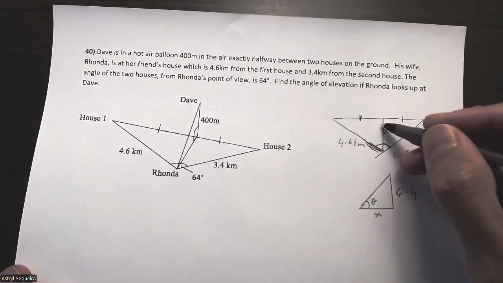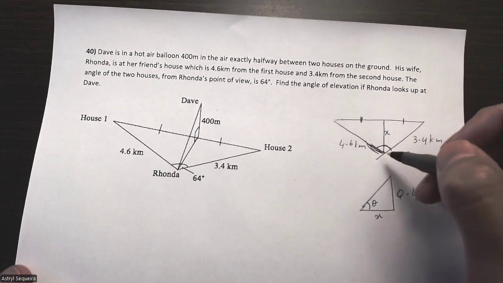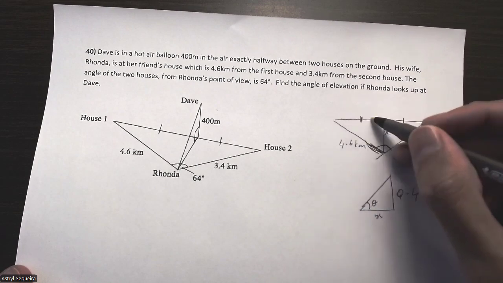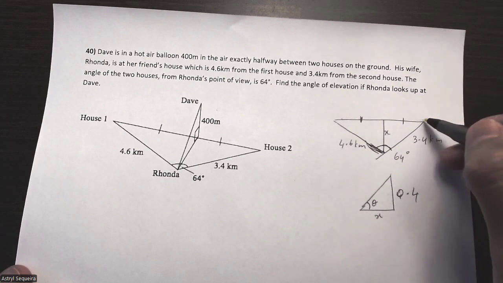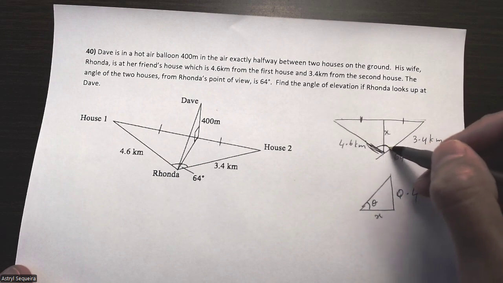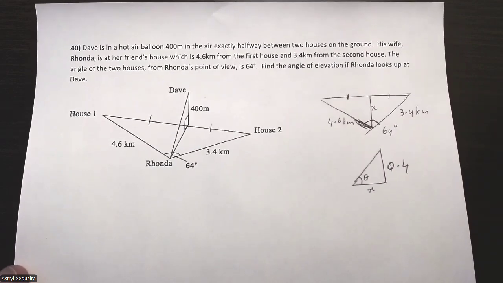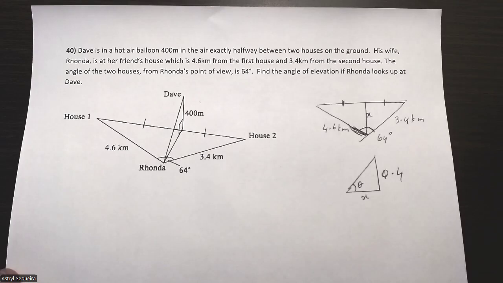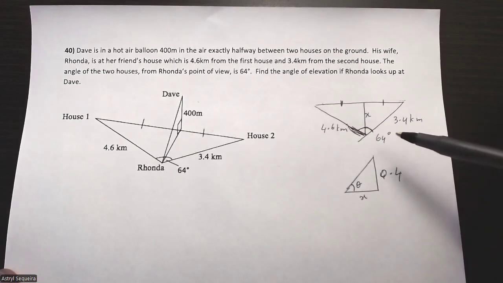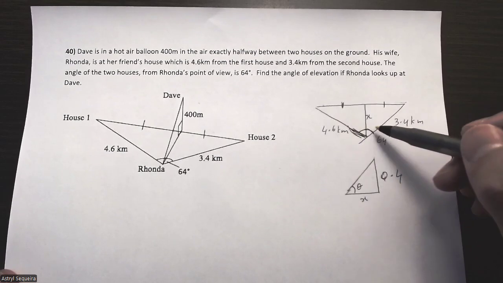To find x, I know that if this distance is the exact same as this distance, this angle, would it be split in 2? Probably not. Yeah, definitely not, because I can't just break this angle into 2.